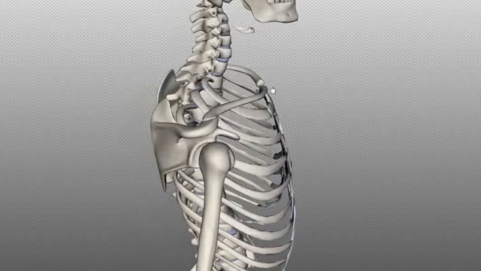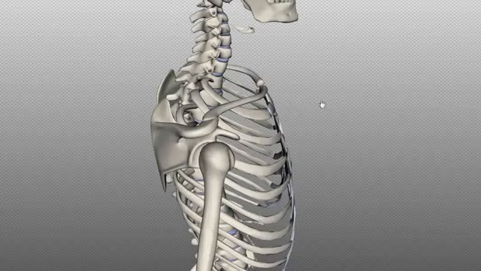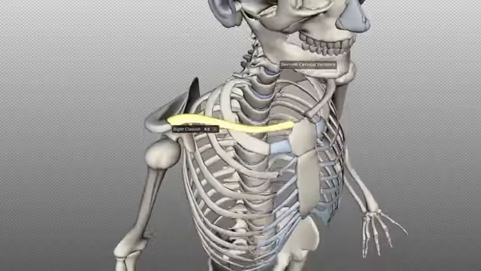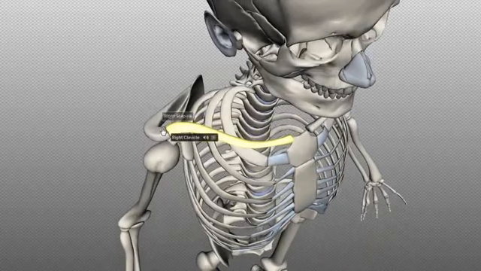In this tutorial I'll talk about some aspects of the shoulder girdle, so the clavicle and the scapula. The clavicle is this long bone here which connects the scapula at one end and the manubrium of the sternum at the other end. Medially it articulates with the manubrium, and laterally it articulates with the scapula at the acromion process.